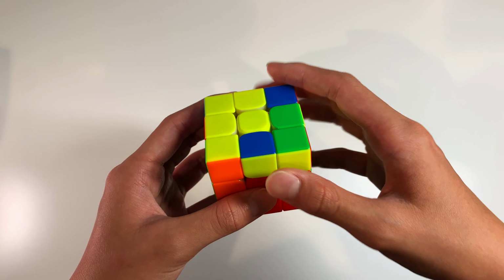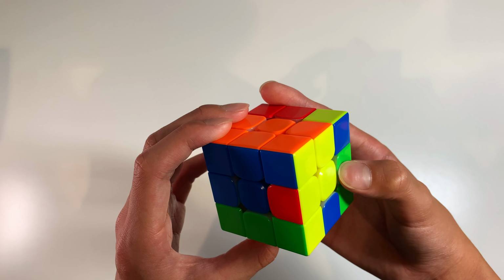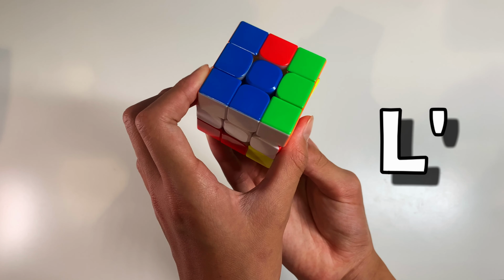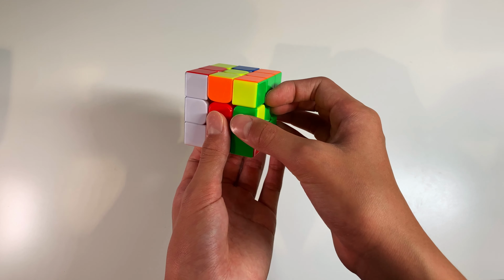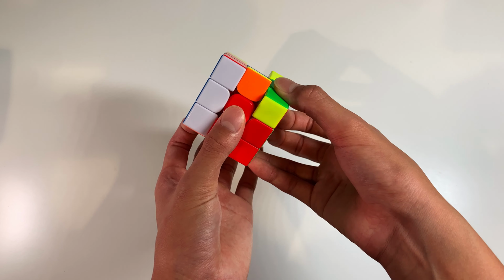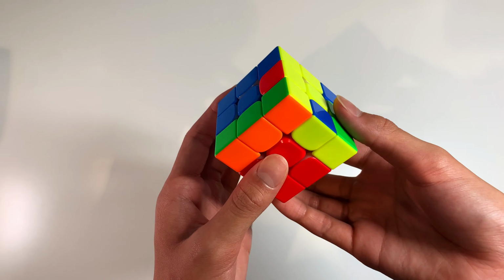So once again, put your thumb on the top, put your index finger over here, R prime L, U2 with your index then middle finger, and then you can do R and L at the same time. So executing fast will look something like this.